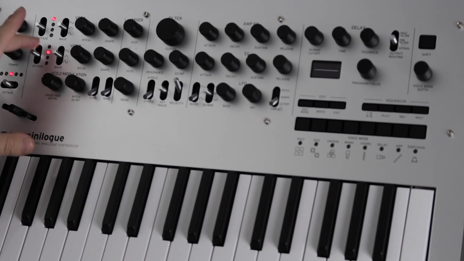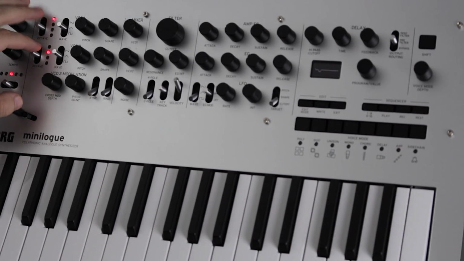Also just lower the octave of the sounds here.